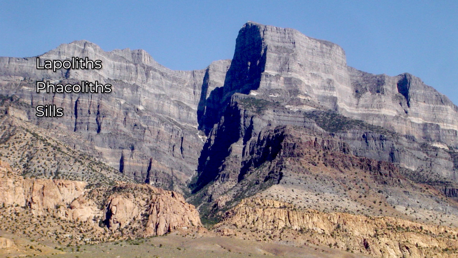Lapoliths, phacoliths and sills. So, as magma ascends, some of it may spread horizontally when it encounters zones of weakness in the surrounding rock. This magma can settle in various forms. So, when it takes on a saucer shape, that is concave upward, it is called a lapolith.